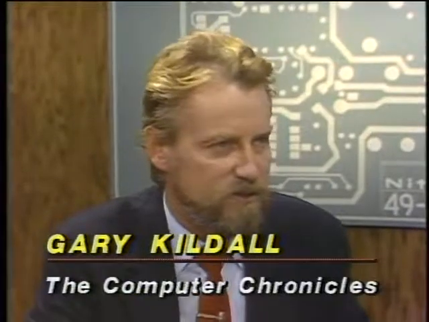So, Phil, you have a product called Fastback, is that correct? Yes. Tell us a little bit about that. How do you archive your disks? Fastback uses the existing drives in the system to back up, which is a low-cost approach to bringing data backup and security into the user's life. So backing up from the hard disk to a floppy?